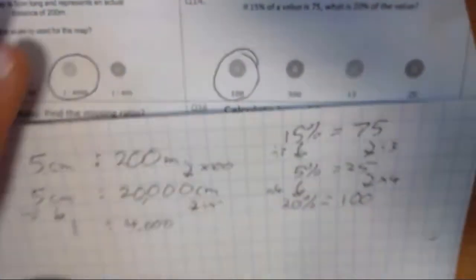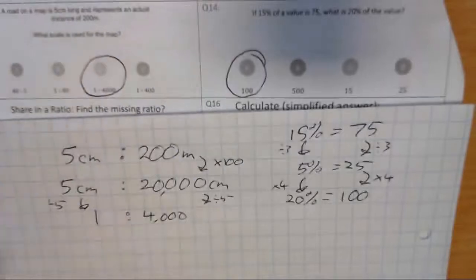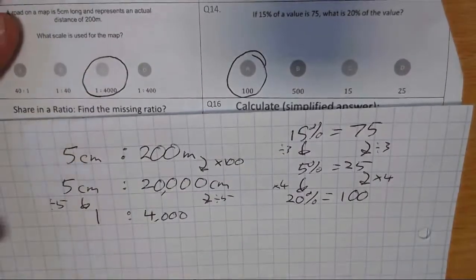Just get the focus right and we'll move on.